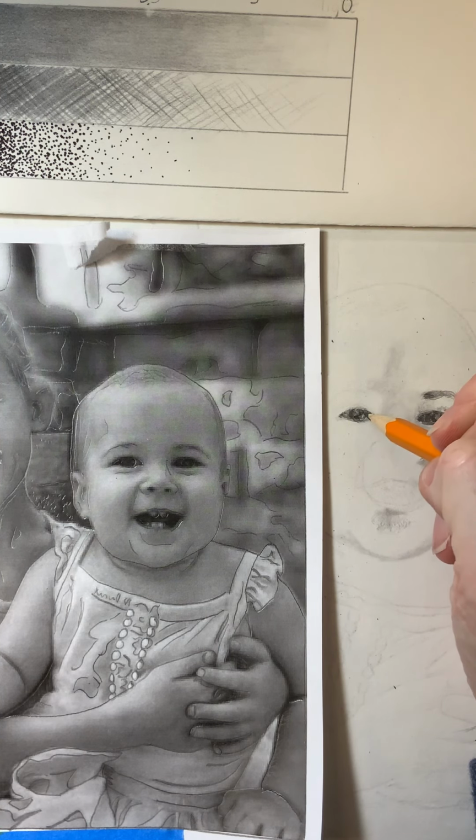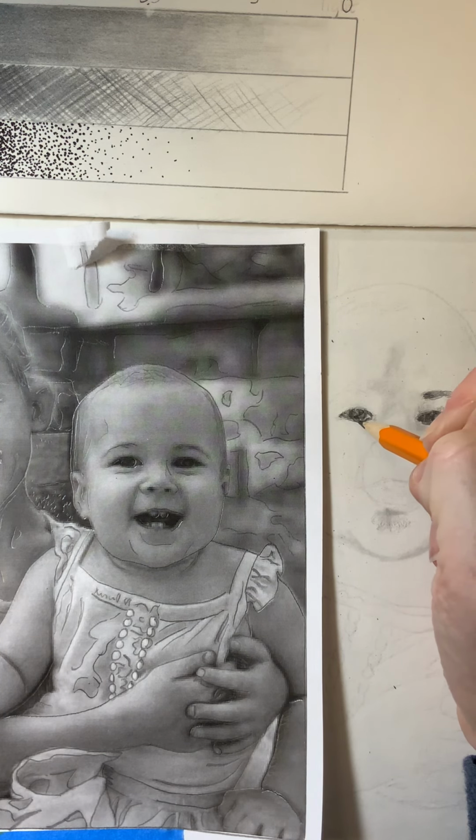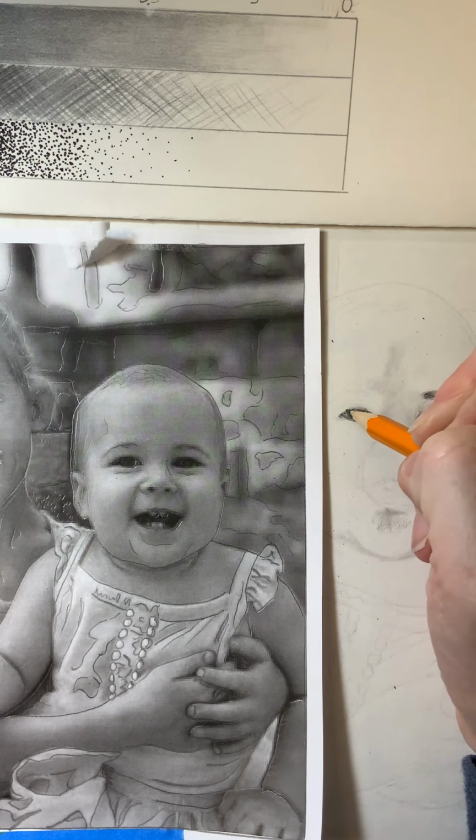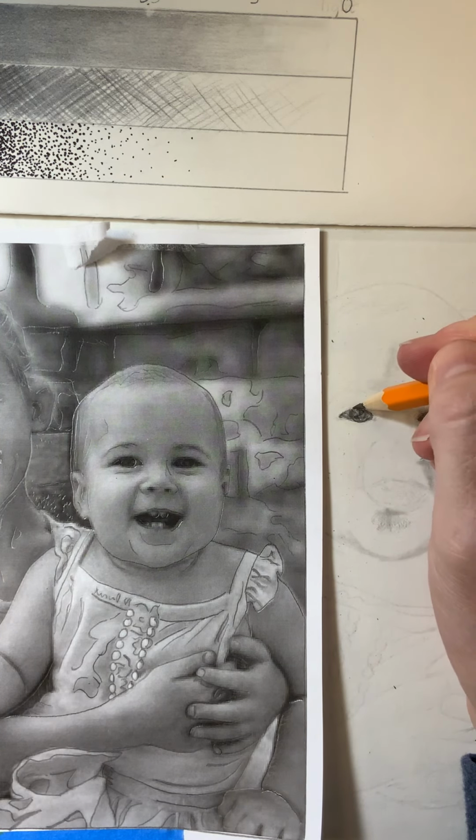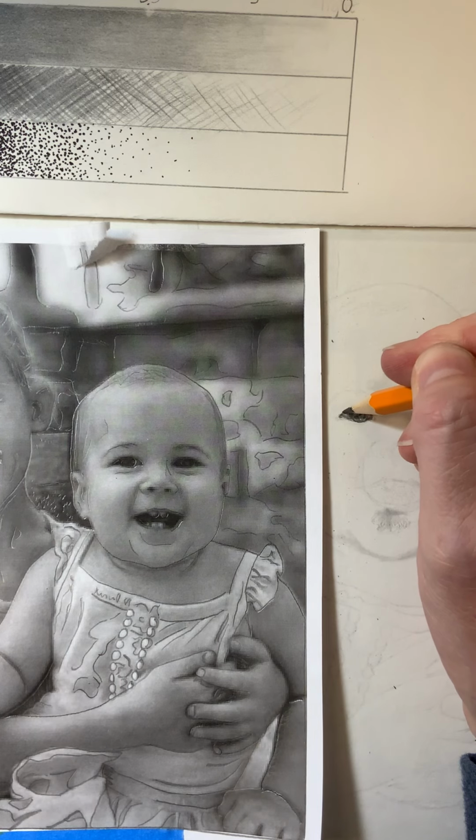All right, so right now I've been working on the eyes. You've been working on the eyes at home, and we're trying to really focus on making them look realistic. I'm taking my time here, and I want you guys to be checking your work and really try to take my advice.